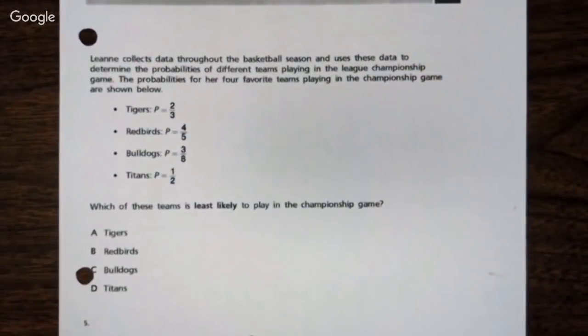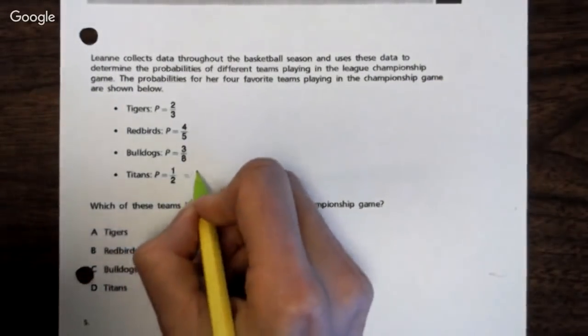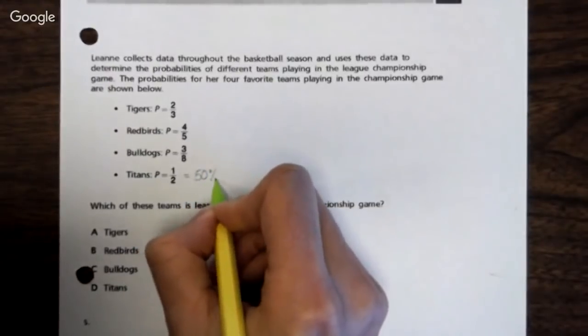So Leanne collects data throughout the basketball season and uses this data to determine the probabilities of different teams playing in the league championship game. The probabilities for her favorite teams playing in the championship game are shown below. Which is least likely? Now, I like to change these to percentages. It's a little bit easier if you're comparing percentages.